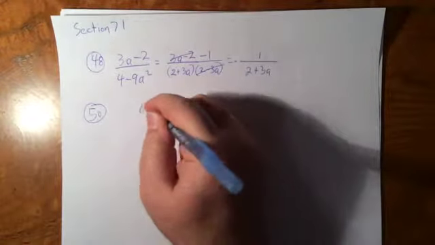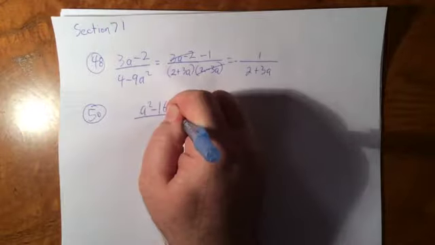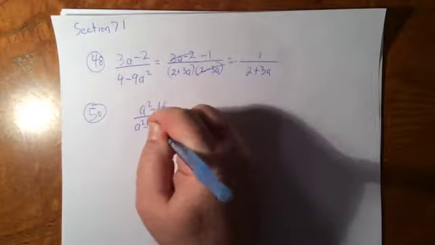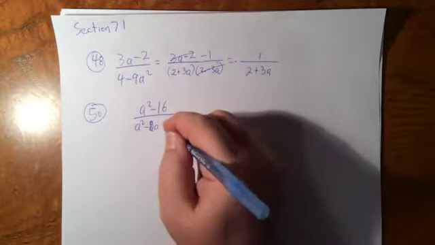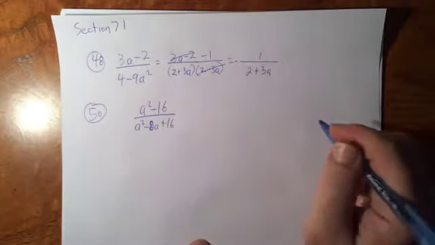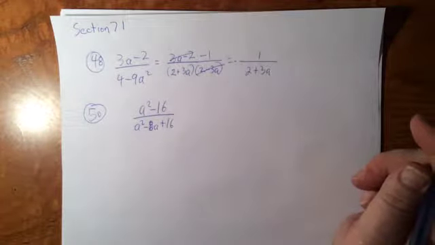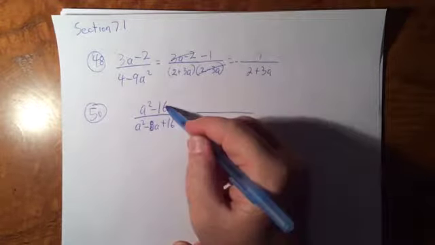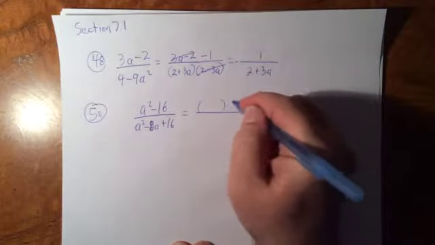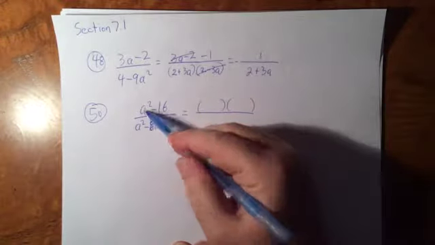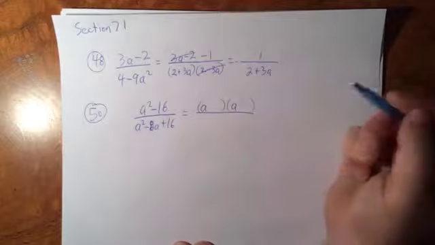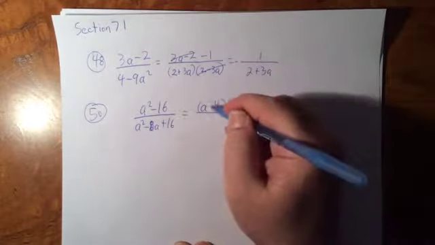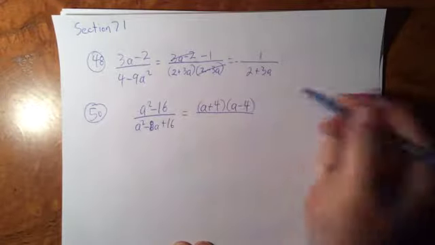We have a squared minus 16 over a squared minus 8a plus 16. In the numerator and denominator, there are no greatest common factors to factor. In the top, because we have the difference of perfect squares, we're going to factor this into two binomials. The square root of a squared is a. The square root of 16 is 4. And we write the signs in the middle as plus and minus.